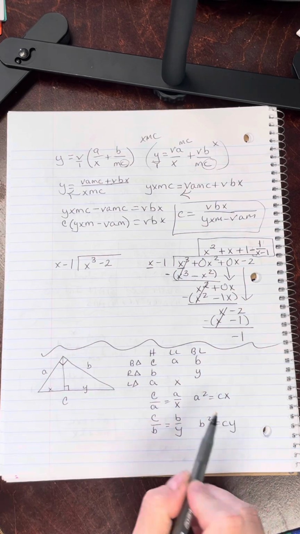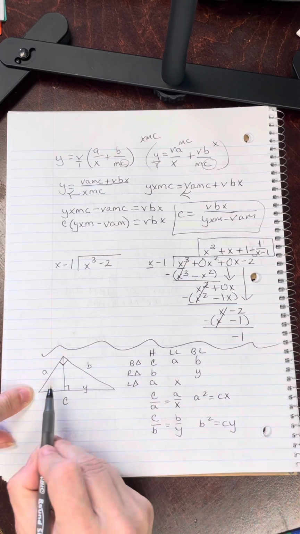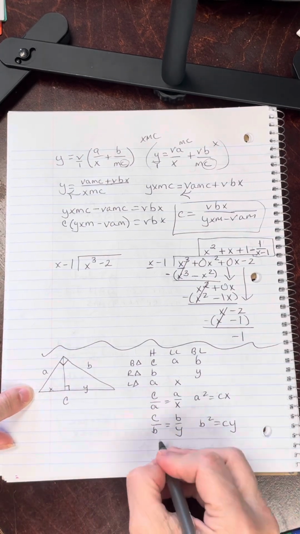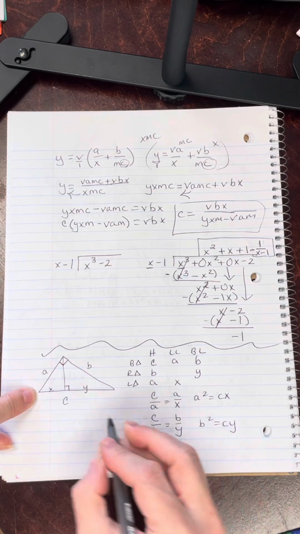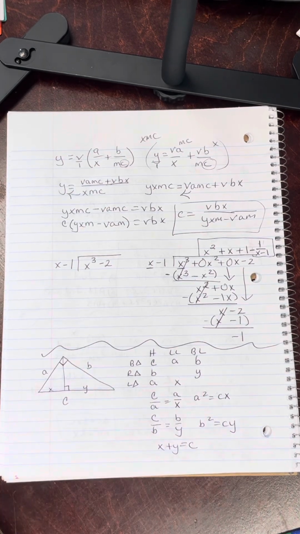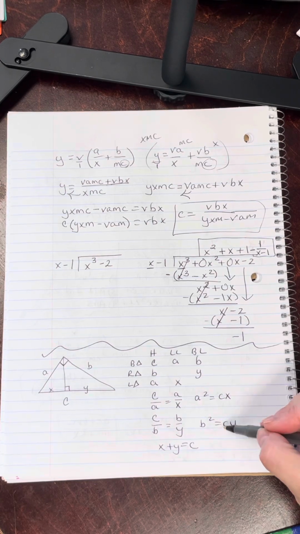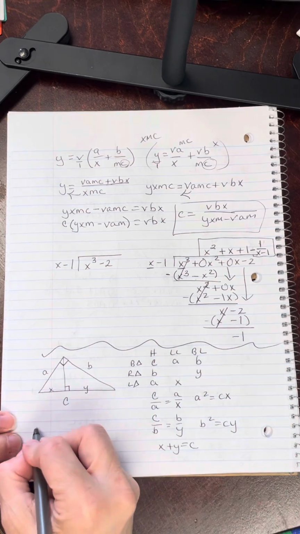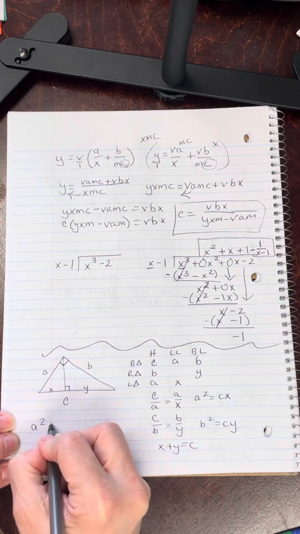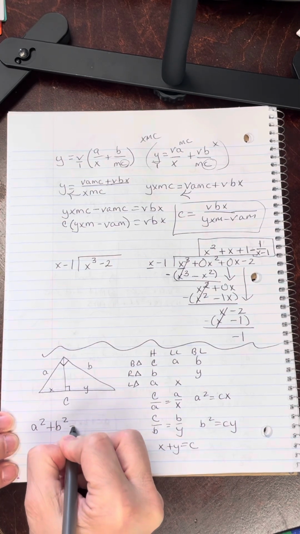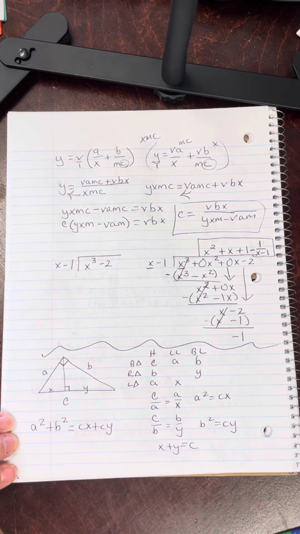I have to stop and look at the original. This C and this Y here in the picture show that if I add X plus Y, I get the length of C. So if I add these two statements together, I'm going to get A squared plus B squared equals CX plus CY.